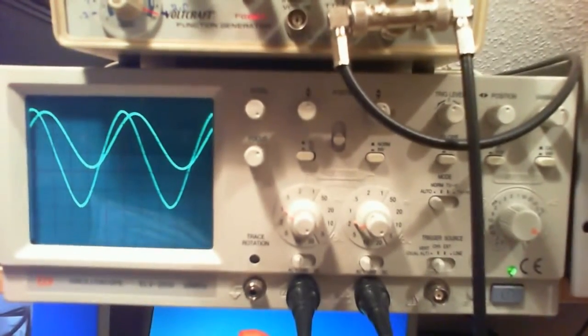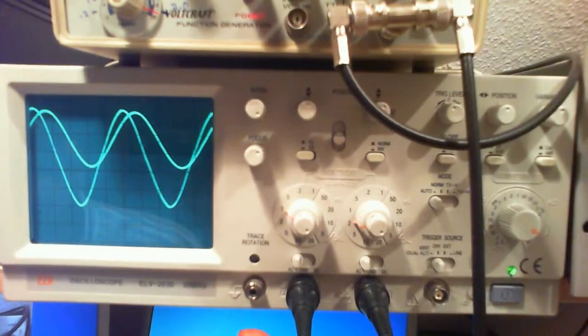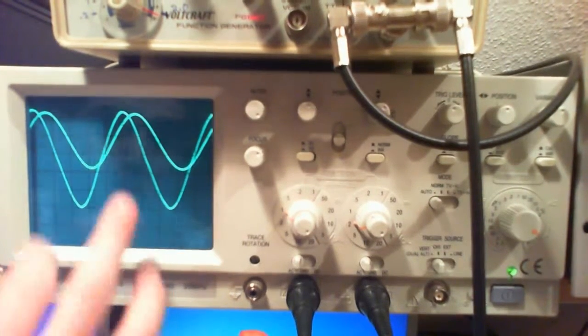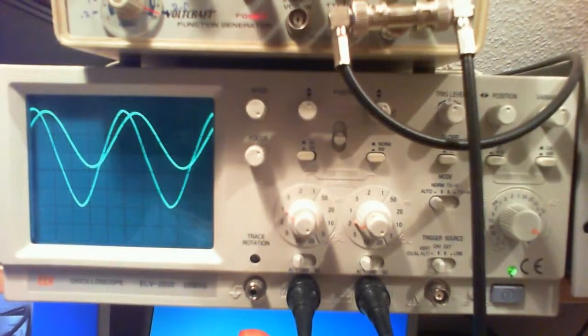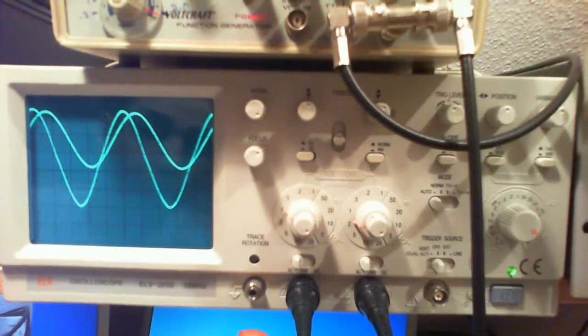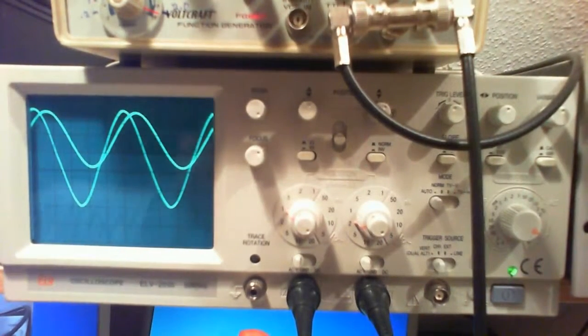Okay, so I apologize for this. That means that your full cycle of your input is occurring in, half cycle was 2.6, 2.6 times 2 is equal to 5.2 horizontal units for one complete cycle.